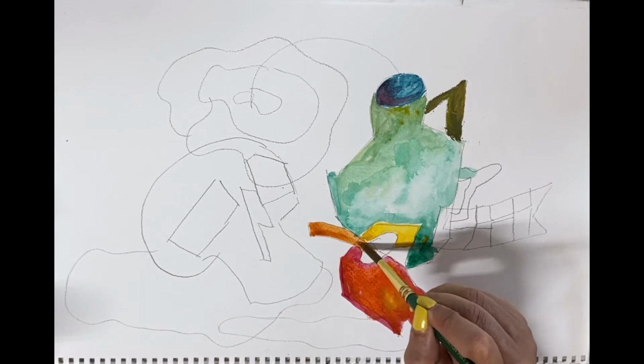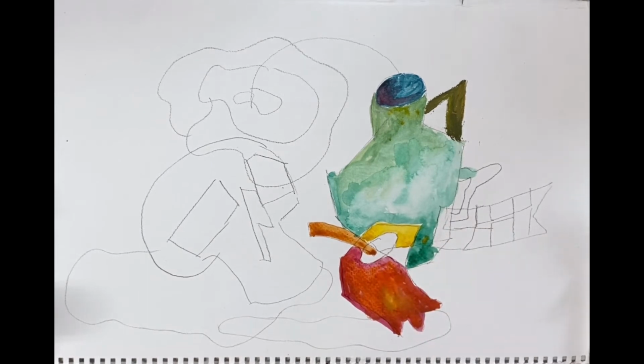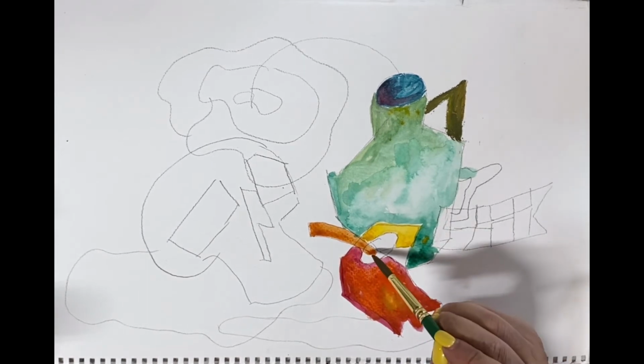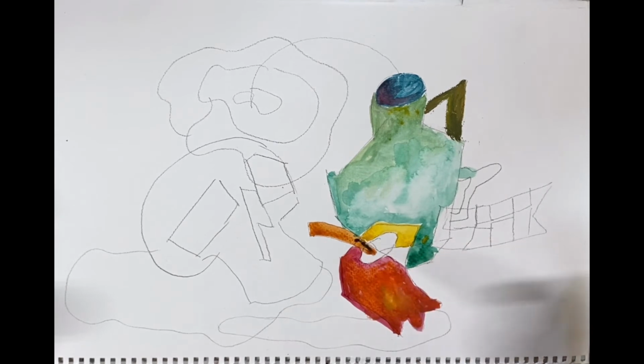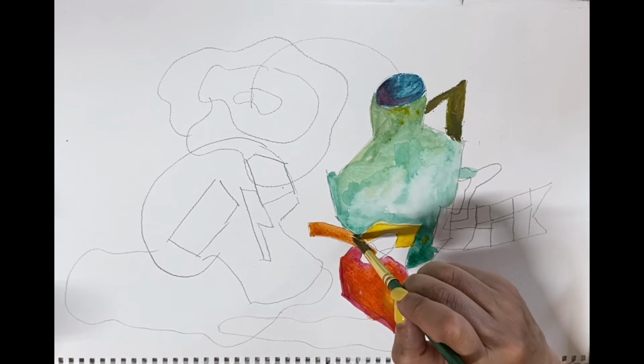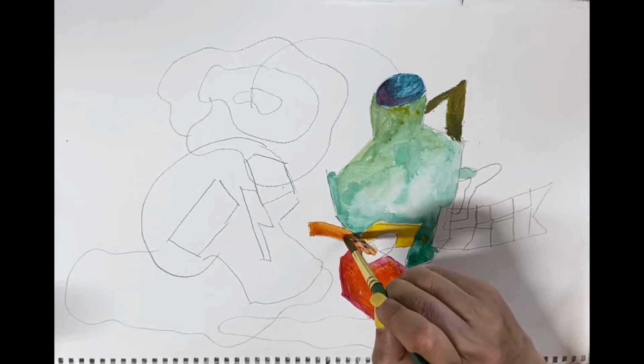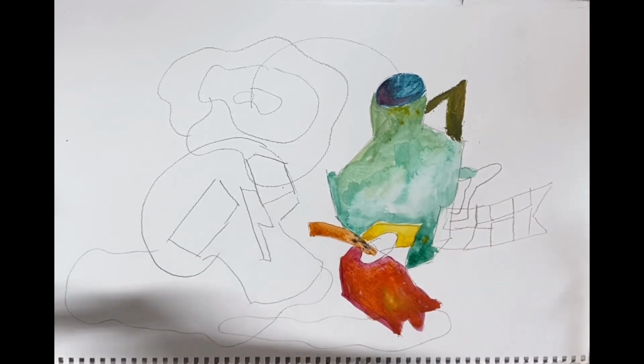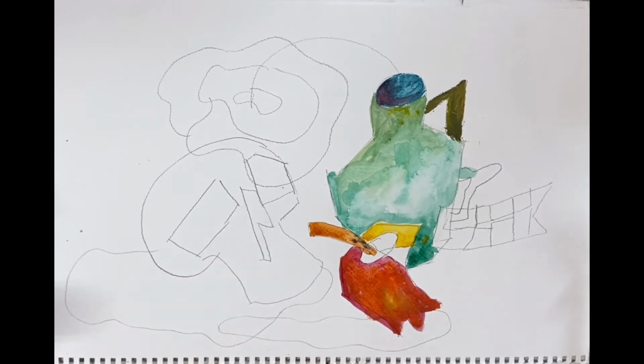But as you see, I can go back to it and add a little blue here. Again, I'm not using just one value or one color. We are adding other colors to it.